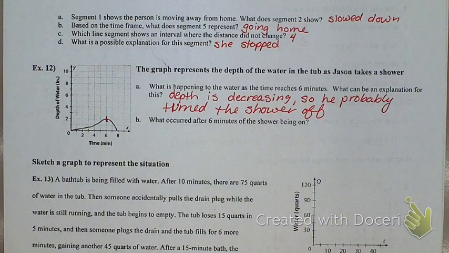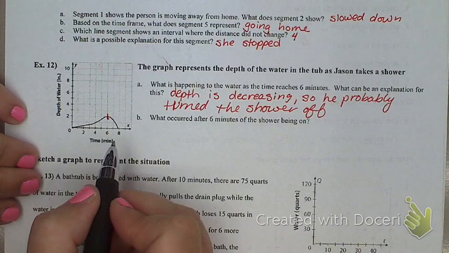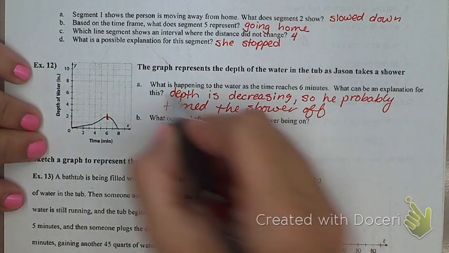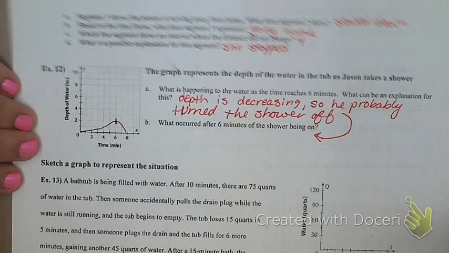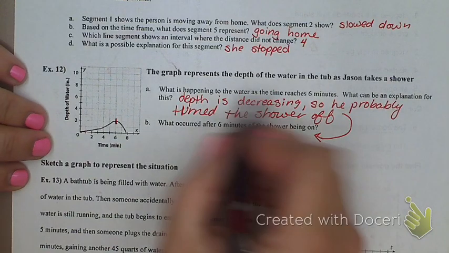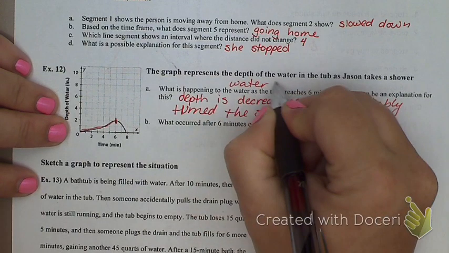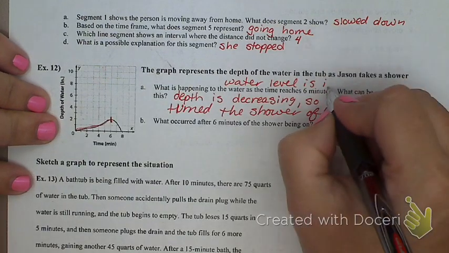Yes. In this question, was it like what happens before it was like 7 and 8? Doesn't that mean before it starts declining? Because the second question is what happens after the 6 minutes, as the time reaches. Yeah, what occurred after? Yeah, you're probably right. That would probably be a better explanation for that part. And what would we say is happening as it's going there? The water level is increasing up until then, right?